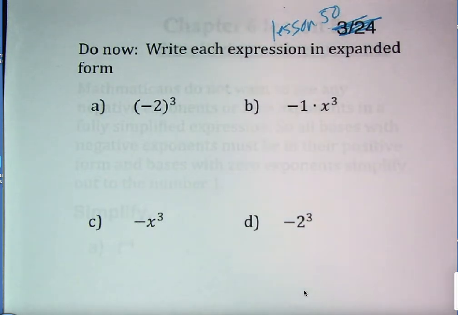But go ahead, take a moment, try to answer this do now based on the work we've done, and then we will talk about next steps. Go ahead. I'm going to answer. Just to reiterate, this is to bring up a good point of something we've covered.